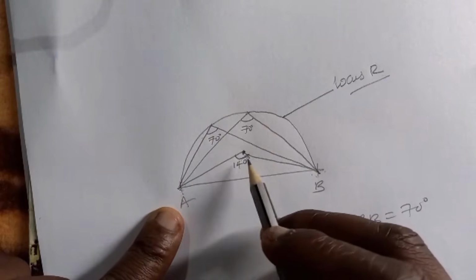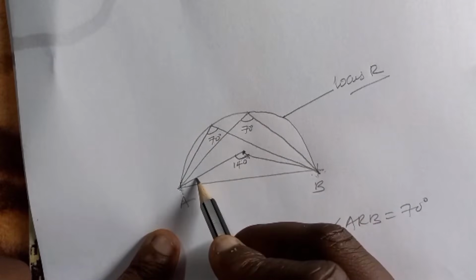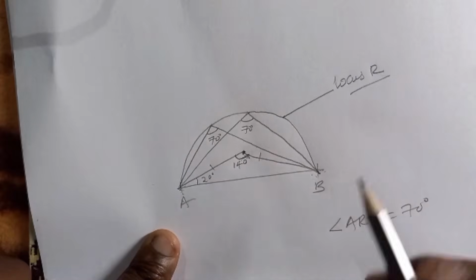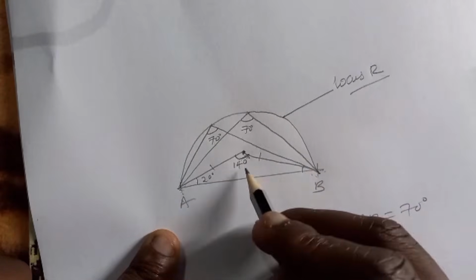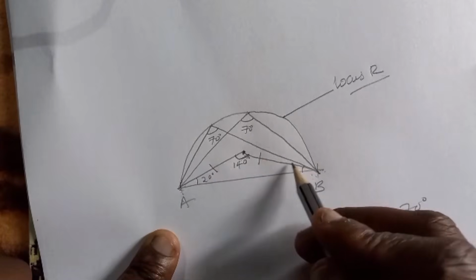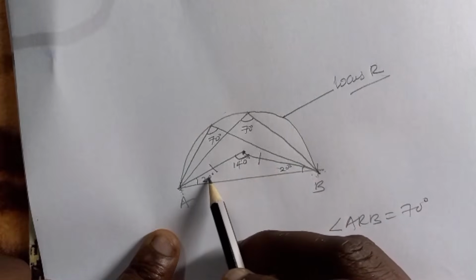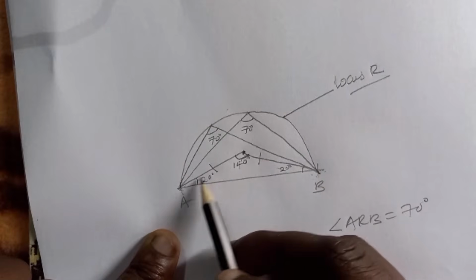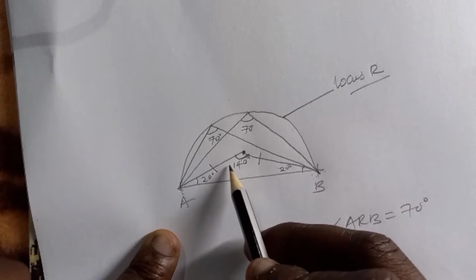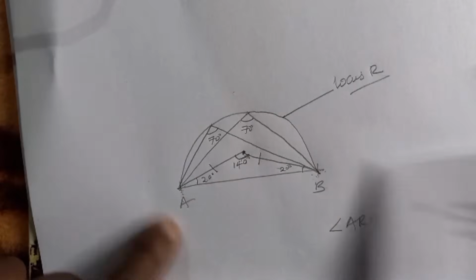So we need to have 140 at the center. So this one will be 20 degrees because this will be an isosceles triangle. So this will be 20 degrees, 20, 20, and so on. And we already have this 20 degrees given because you have bisected. So we need to have something like this. So from the diagram, we go to the diagram here.